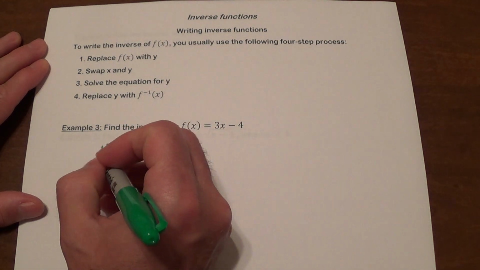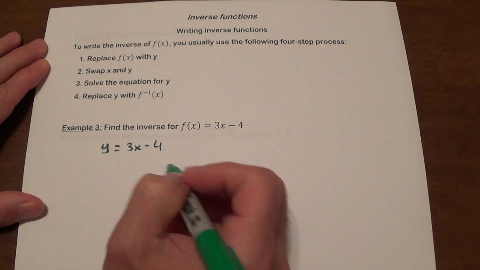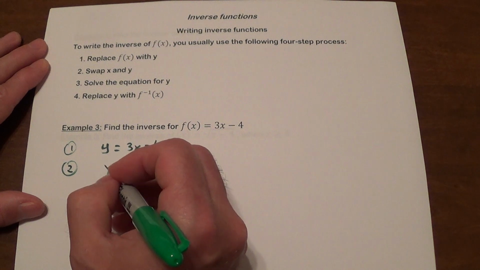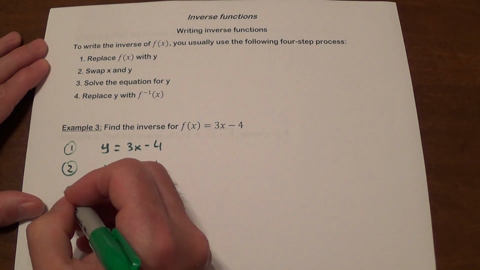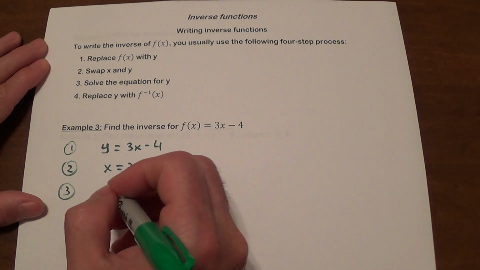Our first step will be y equals 3x minus 4. So that's step 1. Step 2, we switch x and y, so it's going to be x equals 3y minus 4. Our third step will be to solve this equation for y.